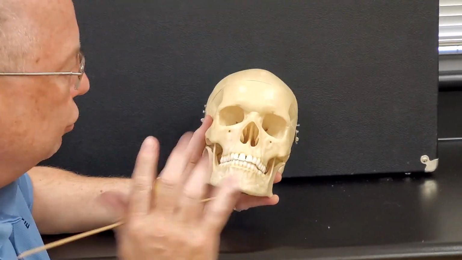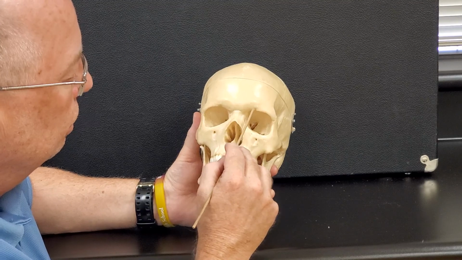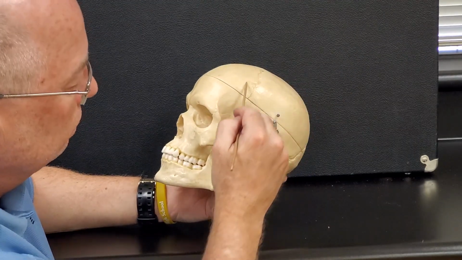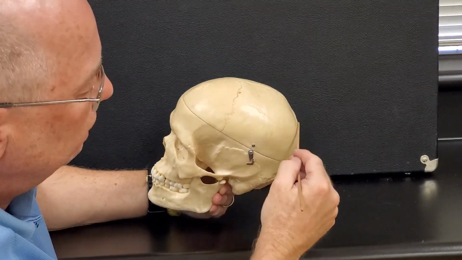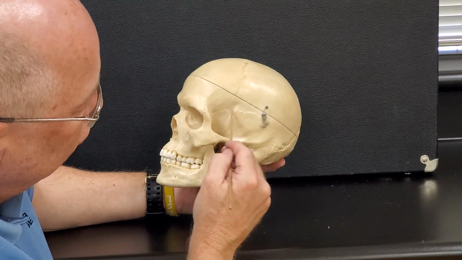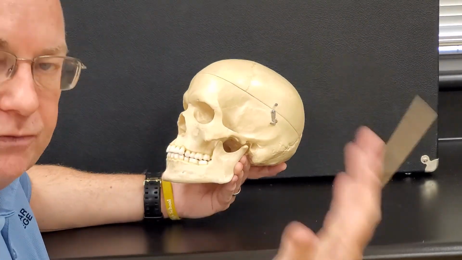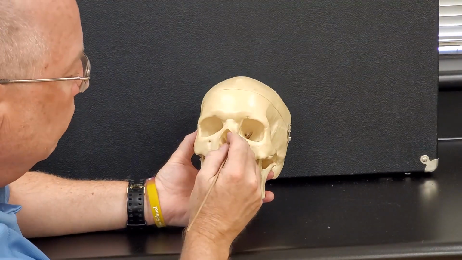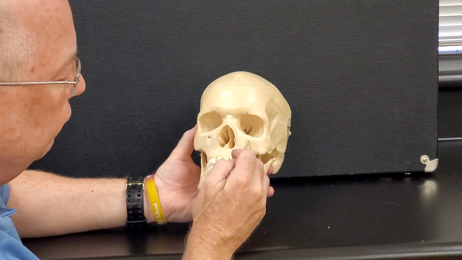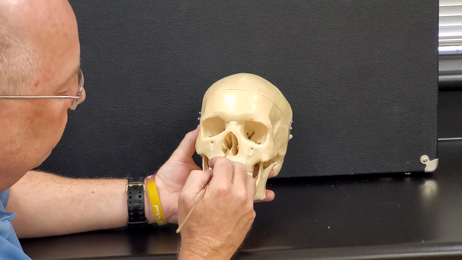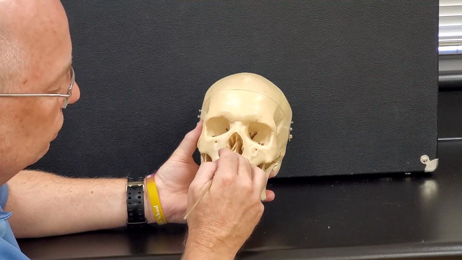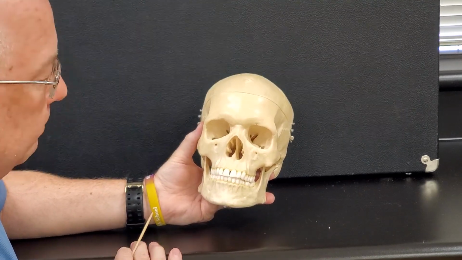Okay? So far we've learned this. The four sutures: coronal, sagittal, lambdoidal, squamosal. We know the zygomatic arch from the last lab. We have the supraorbital foramen, the infraorbital foramen. We have the vomer, inferior nasal concha, and perpendicular plate.